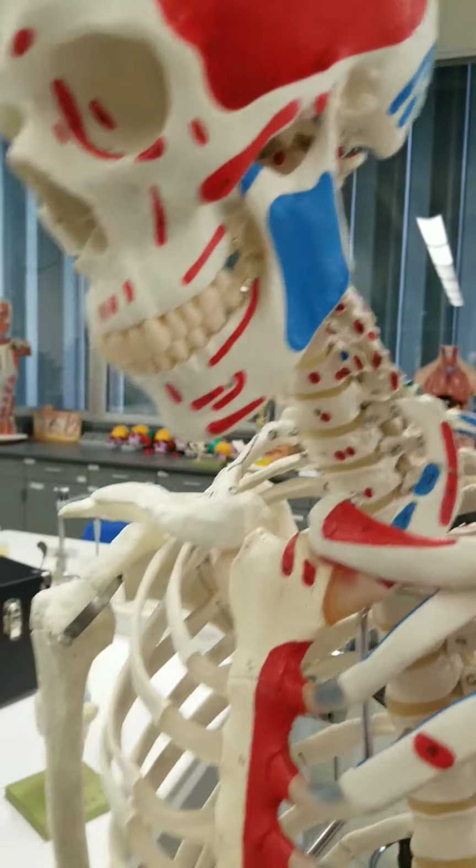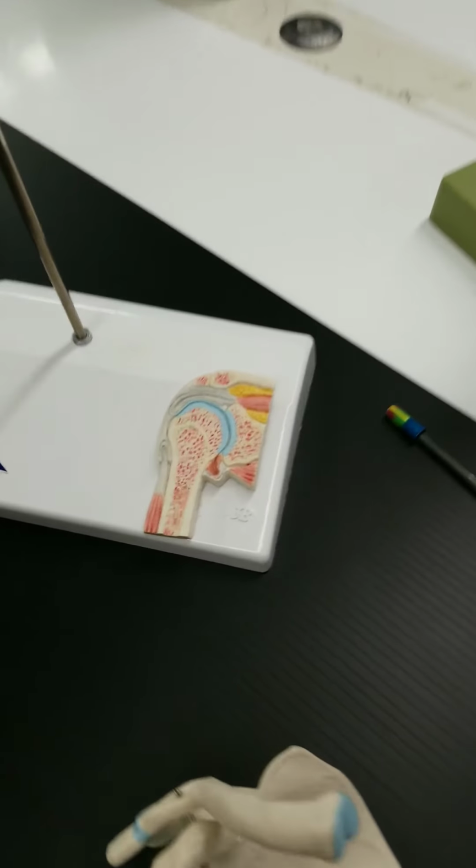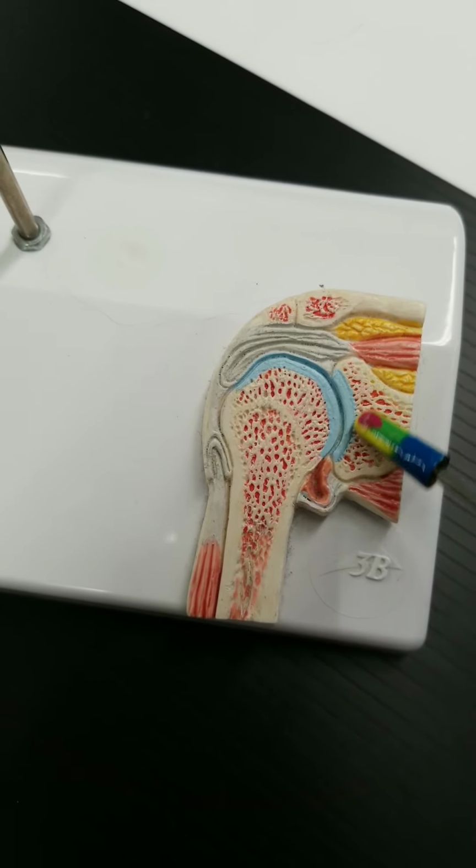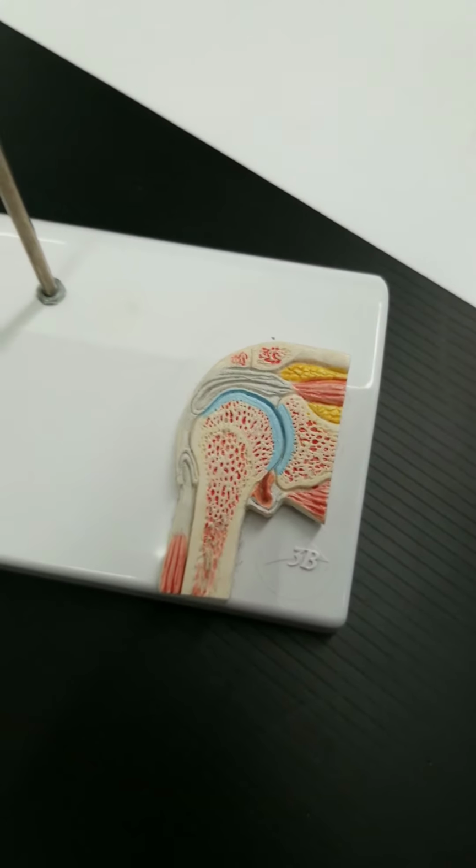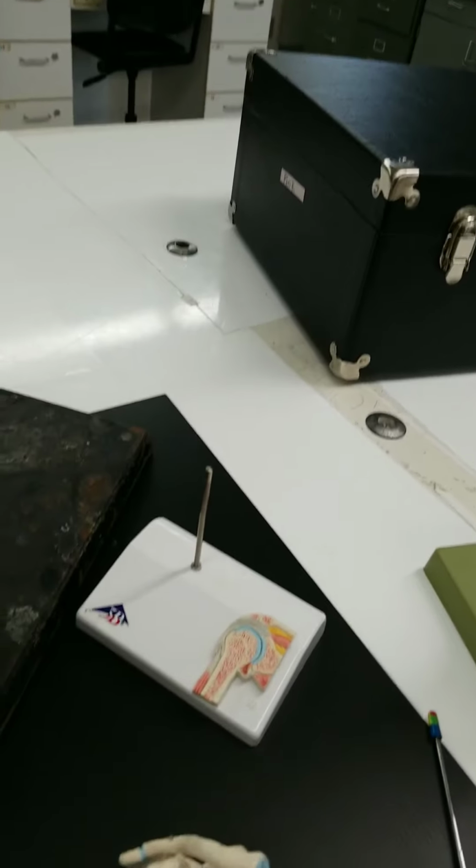At any of these joints, what you can also find are fat pads. It's really important to have fat at these joints because fat provides cushion. That's what we can find generally at synovial joints.